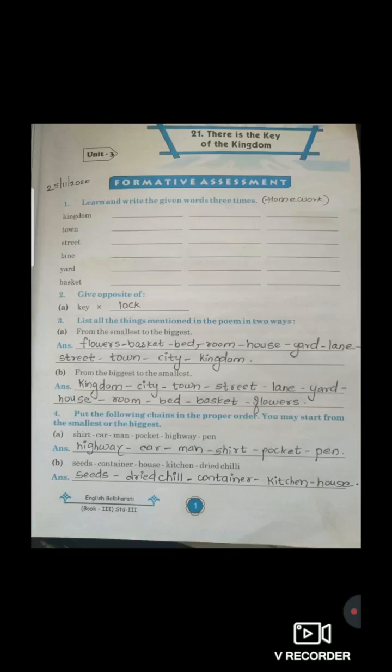Question number 4. The next question, question number 4. Put the following chain in the proper order. You may start from the smallest or the biggest. It means that we can write this answer from the smallest to the biggest or from the biggest to the smallest. It means that in any one format we have to mention the answer. It may be ascending order or descending order. Understood? So let's see the question.